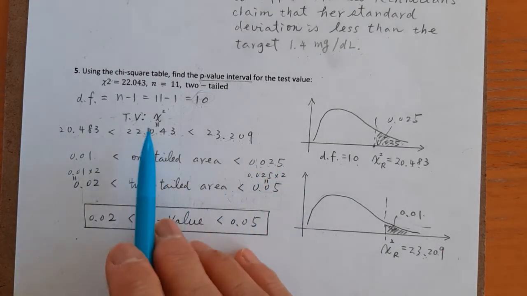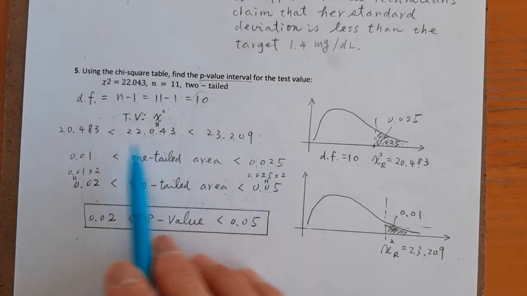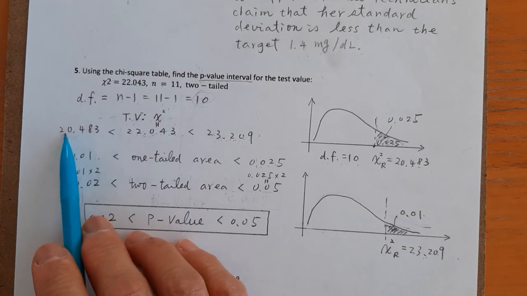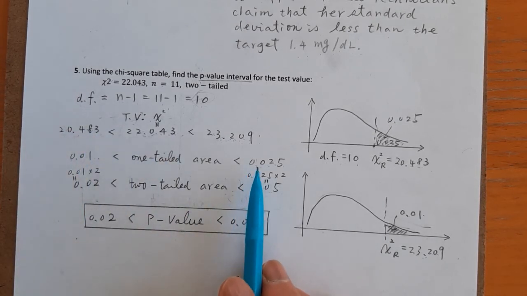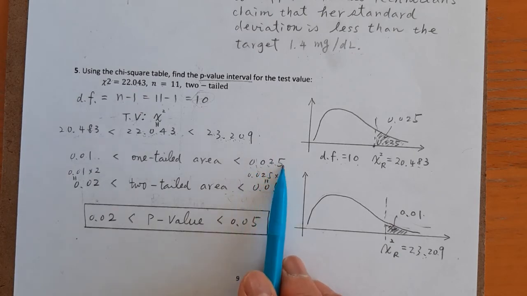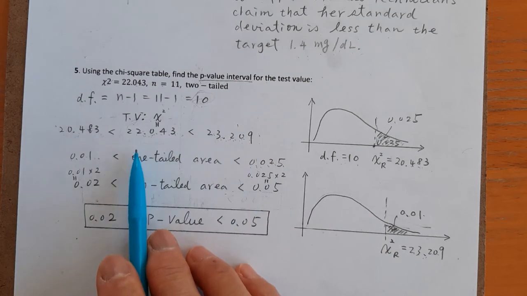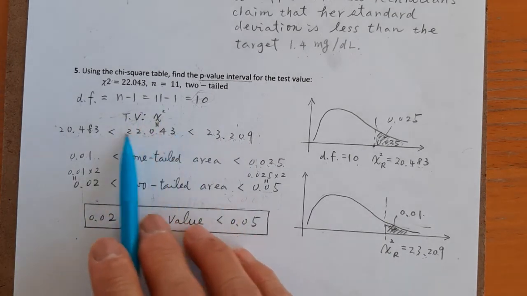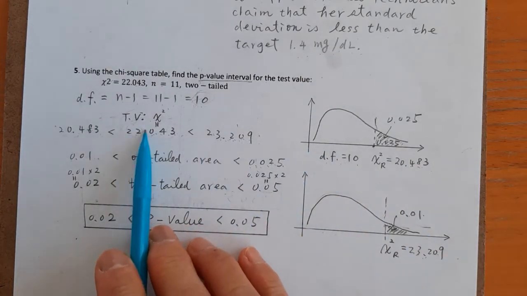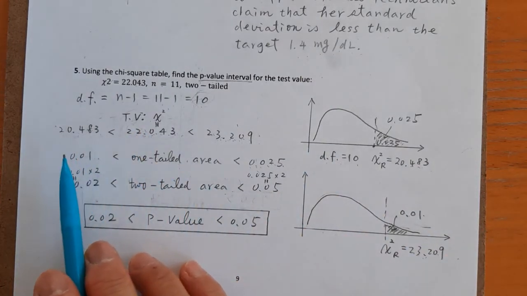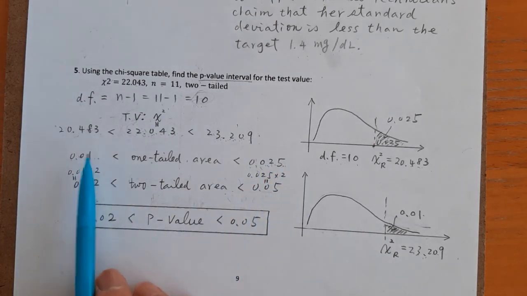To the right of 23.209 the area is 0.01, to the right of 20.483 the area is 0.025, and the test value is between the two values. So the one-tail area to the right of the test value is between 0.01 and 0.025.